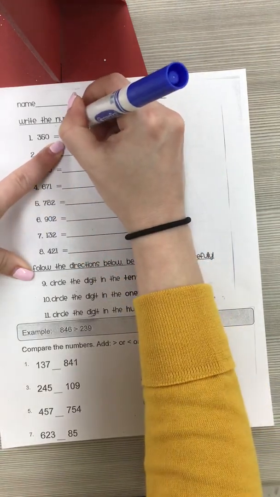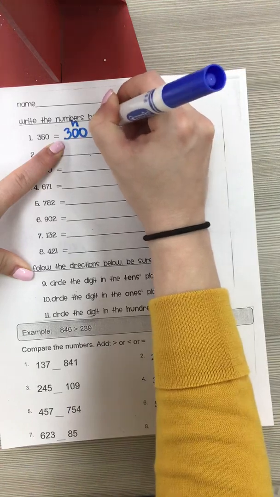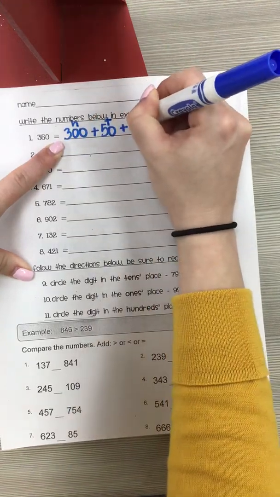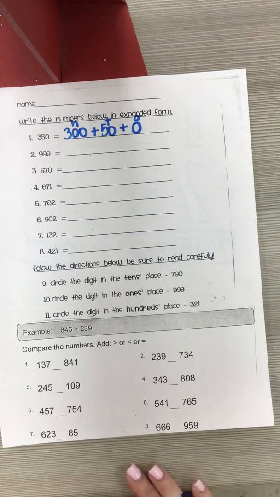I'm going to go ahead and put an H above the hundreds, a T above the tens, and an O above the ones. Why don't you go ahead and do that too so you can see it? Hundreds, tens, ones. All right, look at number 2.